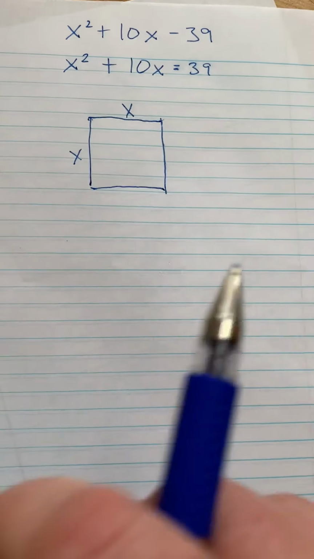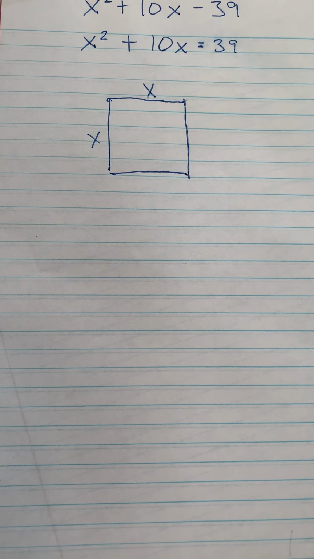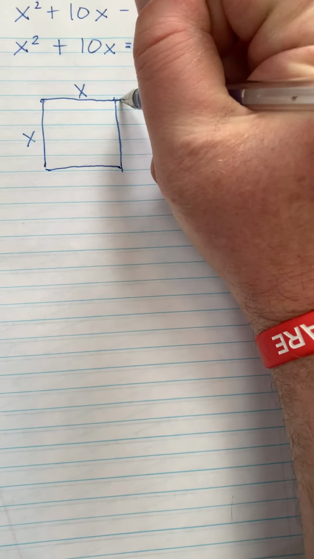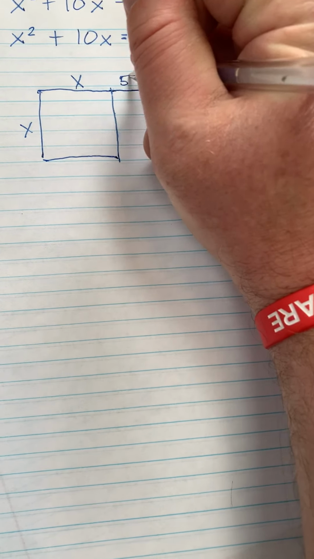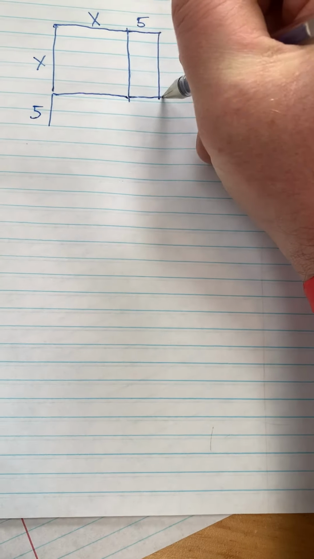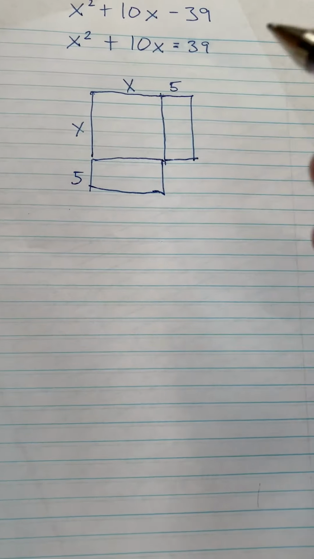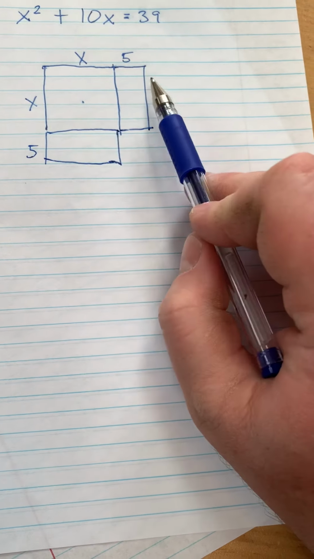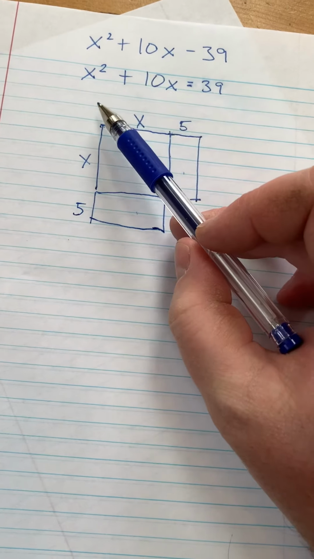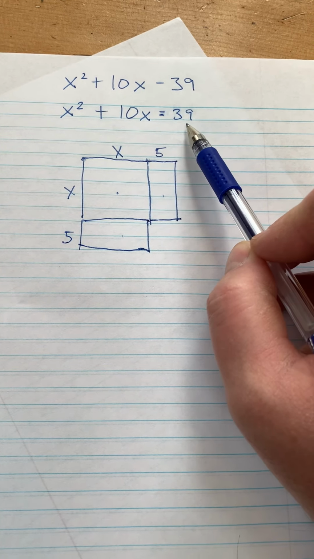Okay, now if I split 10x, what I'm going to do is I'm going to make this worth 5. Okay, and so the area of these two rectangles here would be 5x. So here we have x squared. This is 5x, and that's 5x. So far what we've represented is x squared plus 10x. And this equation tells us that equals 39.